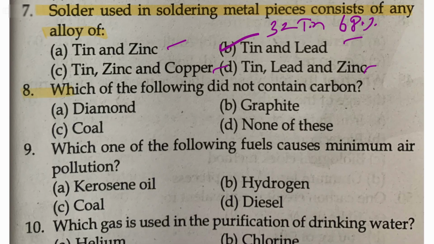Question number 8. Which of the following does not contain carbon? Diamond, graphite, coal, none of these. The answer is D, none of these. All three consist of carbon.